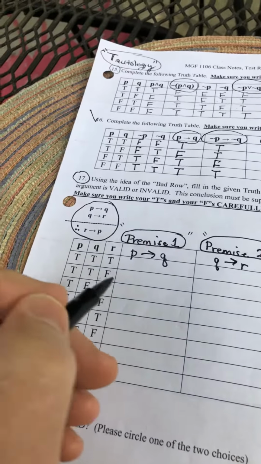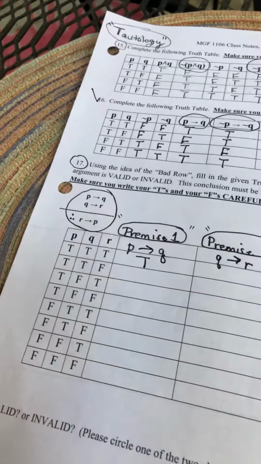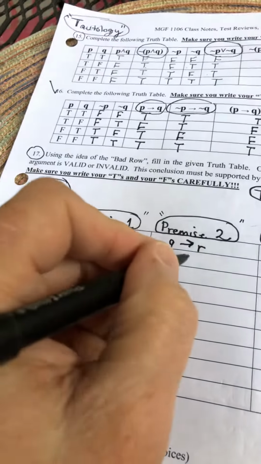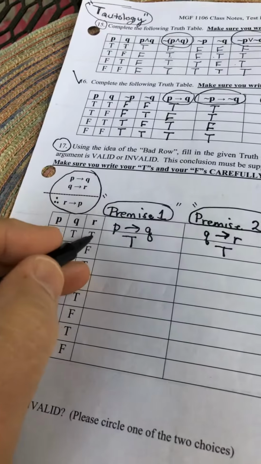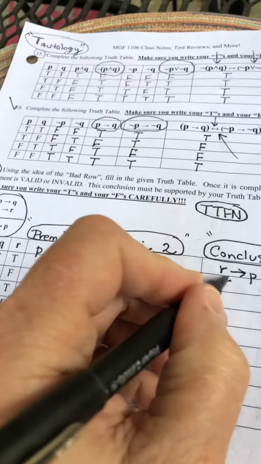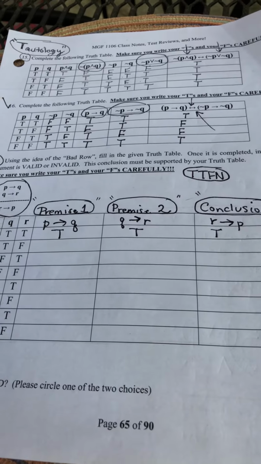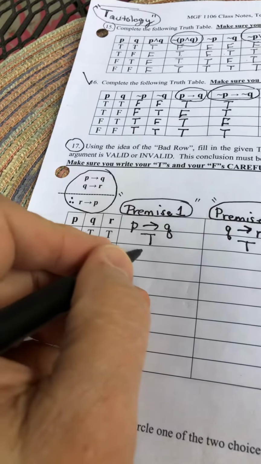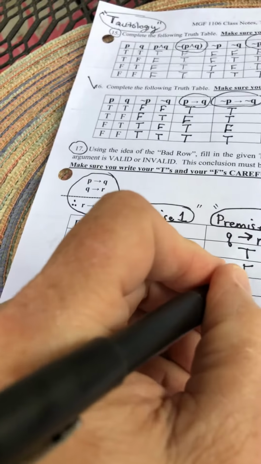So let's start here. P implies Q. True implies true is true. Q implies R. True implies true is true. R implies P. True implies true is true. Okay, so far we haven't come across a bad row because we don't see TTF. So let's try the next row. True implies true is true. True implies false is false.